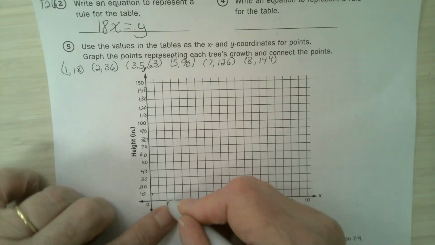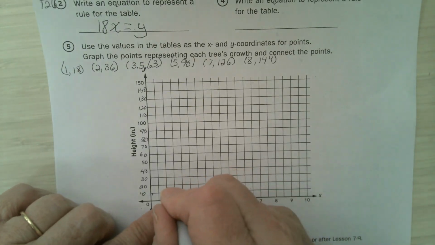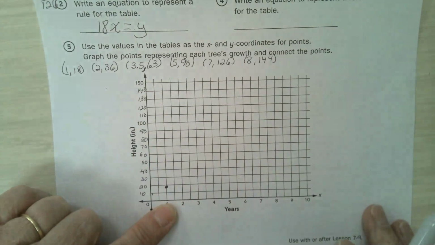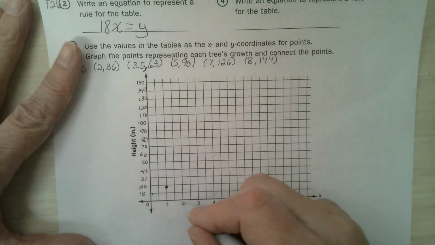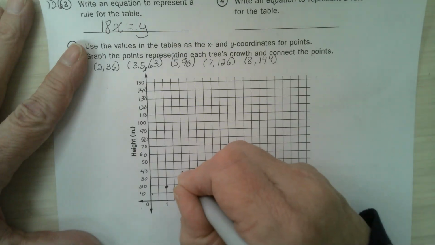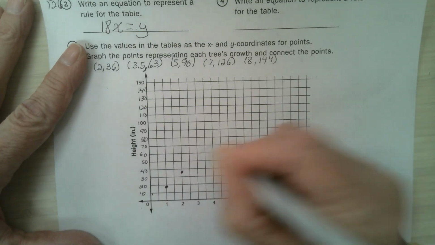So 1 year, I go up to 18. It's going to be close to the 20, but below it. 2 is 36. Go over to the 2, up to 36. It's halfway between 30 and 40, a little closer to the 40.